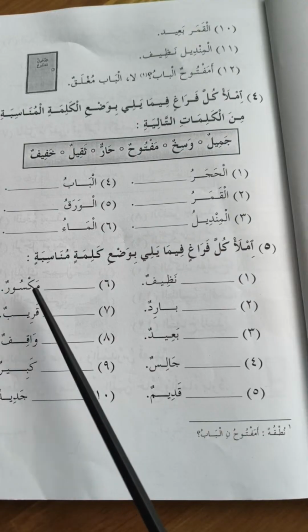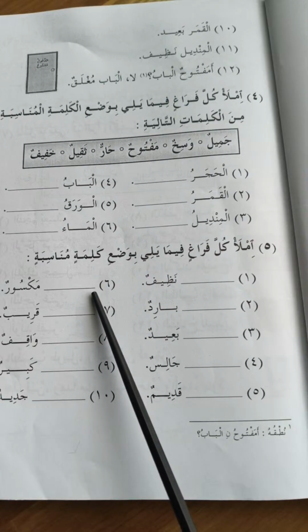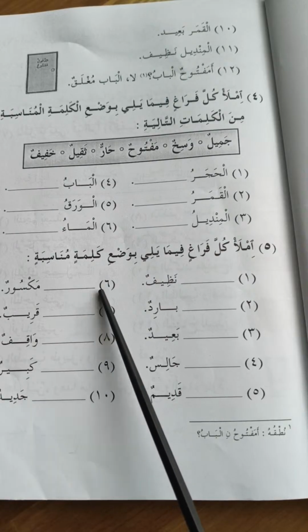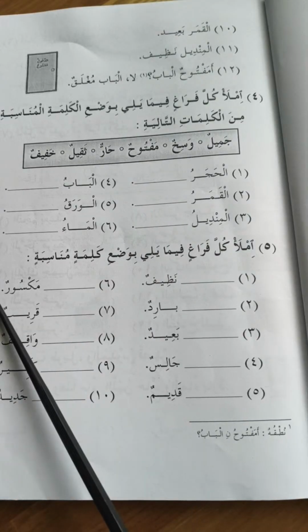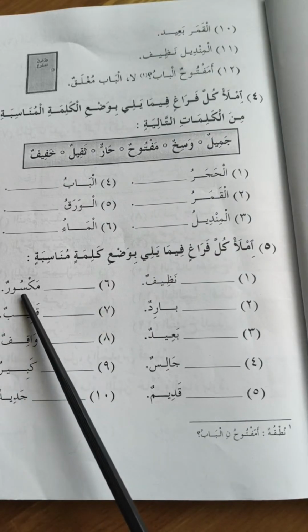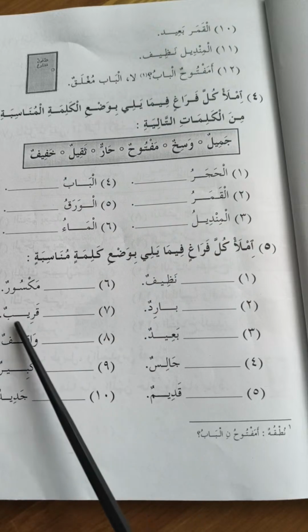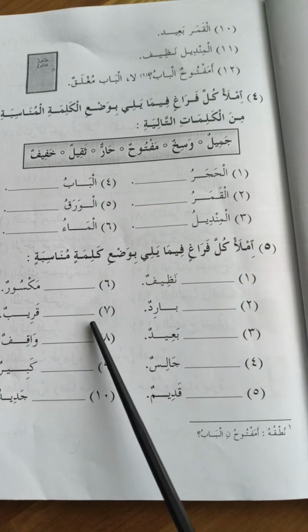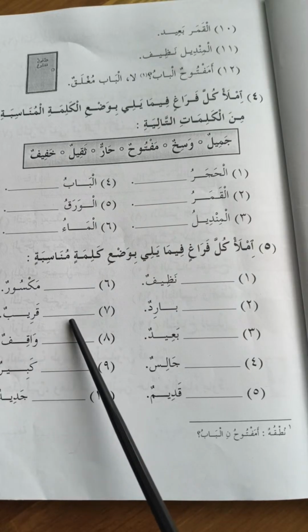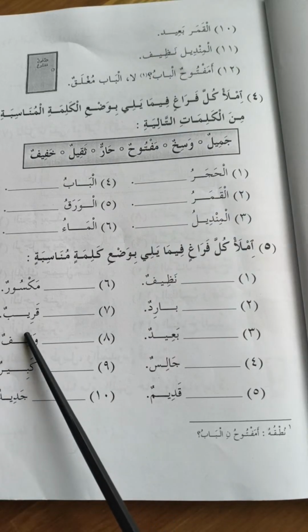And this is broken. Maksurun is broken. What can be broken? It could be a pen, could be the chair. So let's pick up the pen. Al-qalamu maksurun. The pen is broken. Right. Qaribun. Qaribun is near or close. So what is near? It can be the house. Al-baytu qaribun. The house is near or close.